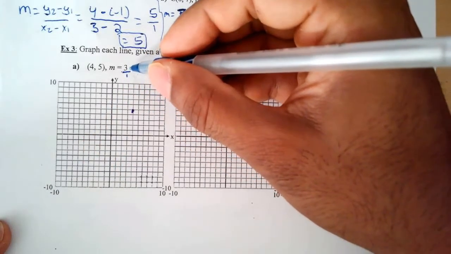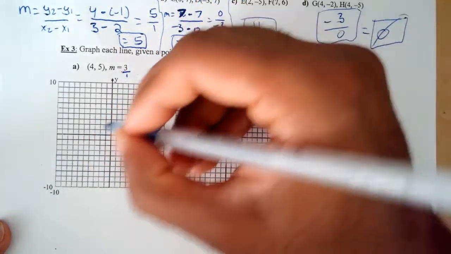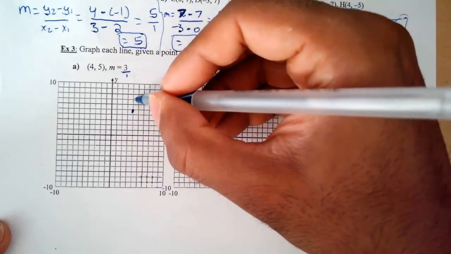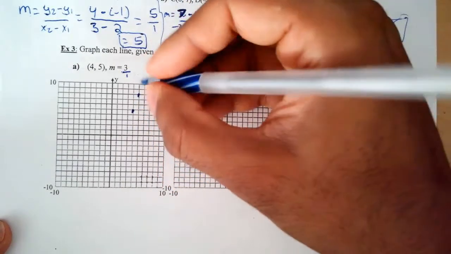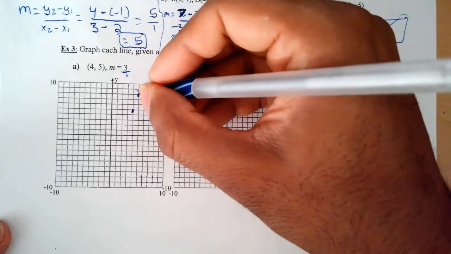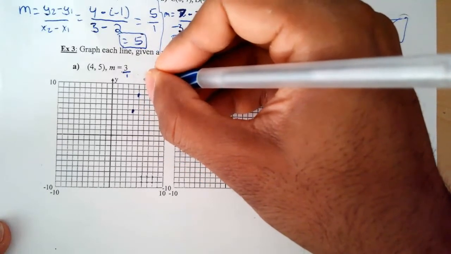So again, it's a positive slope, which means it's going to go upward. So I can go 1, 2, 3 up, and 1 to the right. And I could do that again. If I had more points, 1, 2, 3, roughly would be up here somewhere.